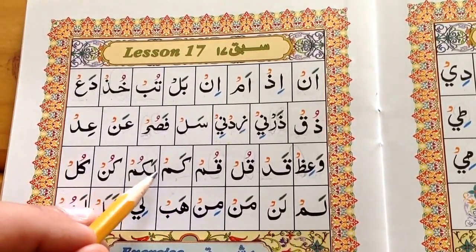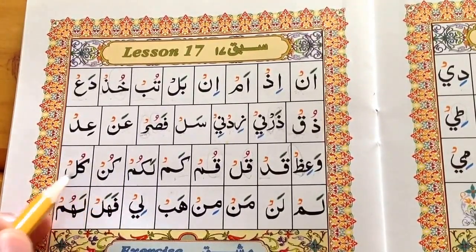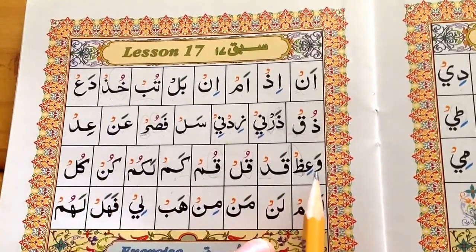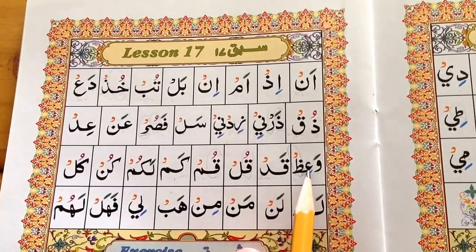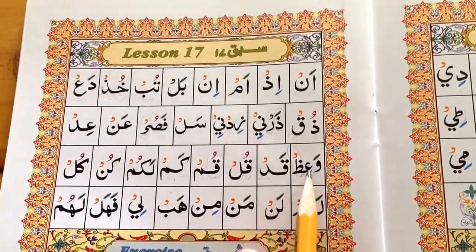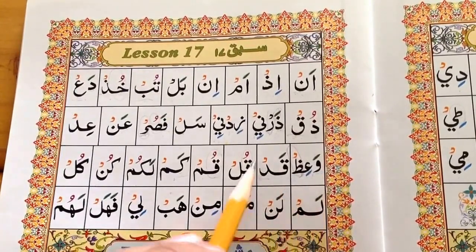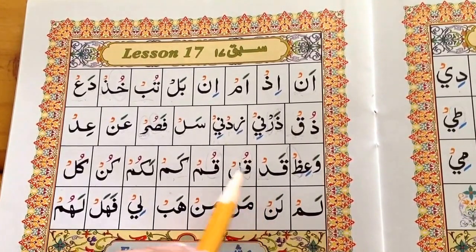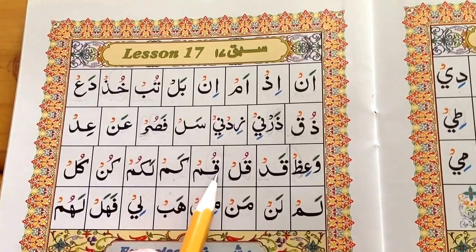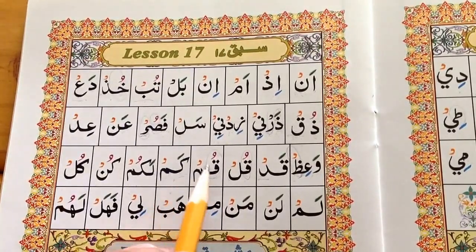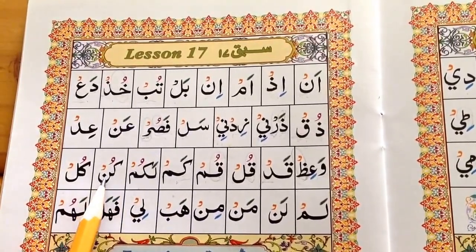Lam, zabr, la. Kaf, mim, pesh, kum. Lakum. Kaf, nun, pesh, kun. Kaf, lam, pesh, kul. Without spelling: wa'idh. Make sure you blend from empty mouth to full mouth, and pronounce the ayn properly. Wa'idh, so twist it. Qad, qul, qum, kam, lakum, kun, kul.